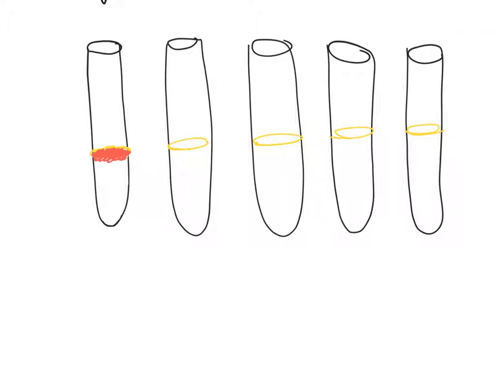If it's at the top, remember we have lots of oxygen coming in. If it's at the top, then we have a lot of oxygen there. And if that's the only place that these organisms are going to grow, then they're what are called obligate aerobes. Obligate meaning obligated, or have to. So obligate aerobes cannot grow without oxygen.